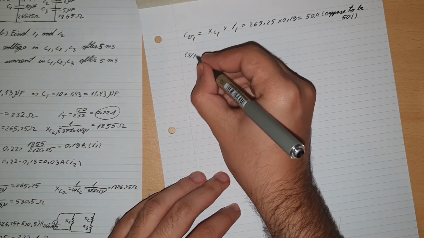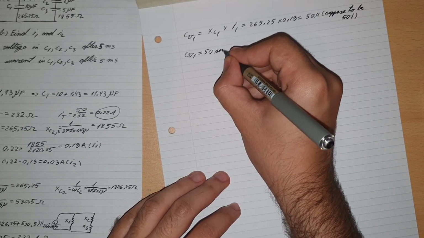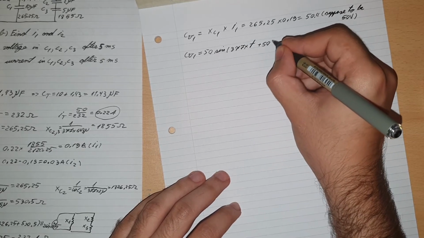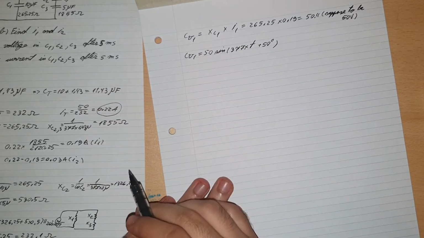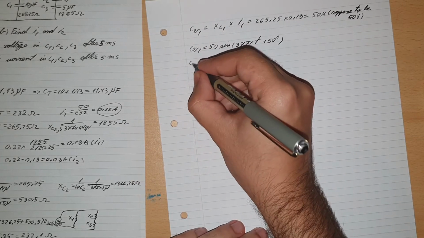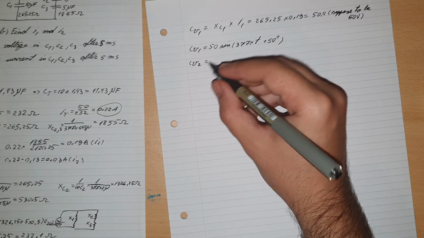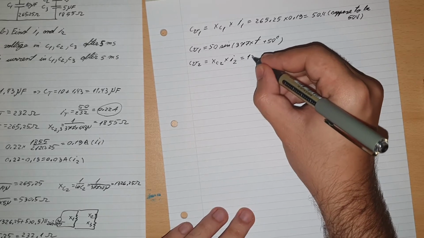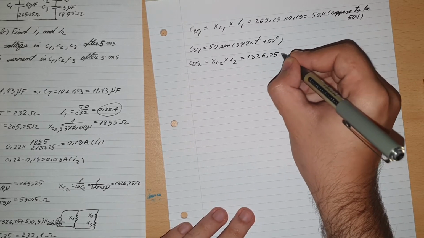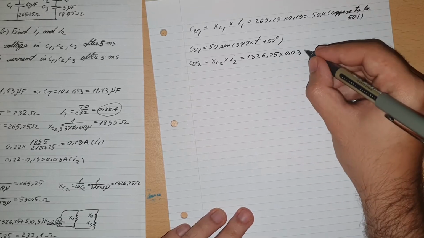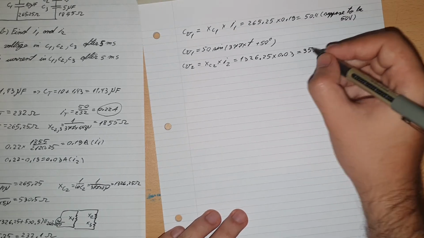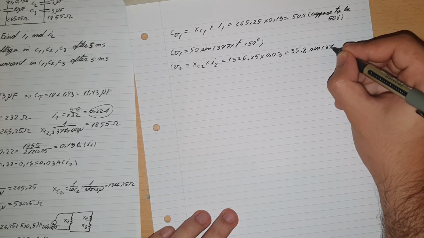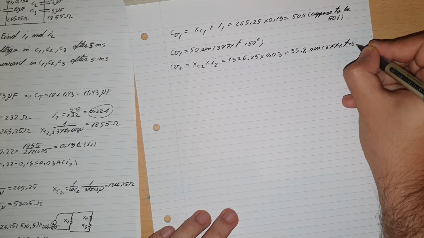So CV1 is equal to 50 sine 377 times t plus 50 degrees. Soon we replace t with 5 milliseconds as the problem asks us. Now we're just going to calculate the other two. So CV2 is equal to XC2 multiplied by I2, and that one is equal to 1326.25 times 0.03 amps, and that one will be equal to 35.8 sine 377 times t plus 50 degrees.